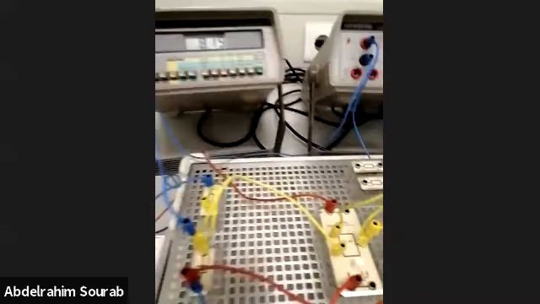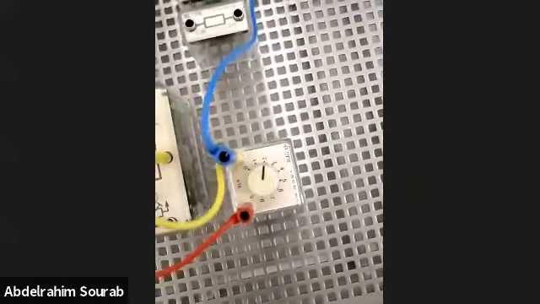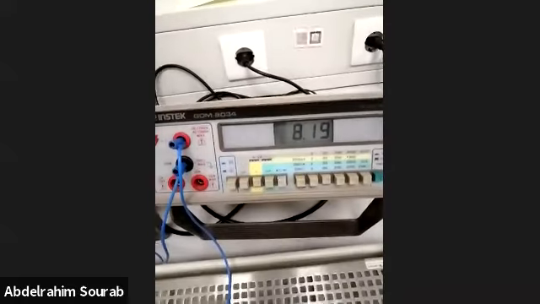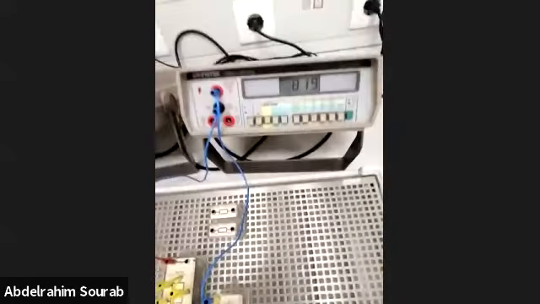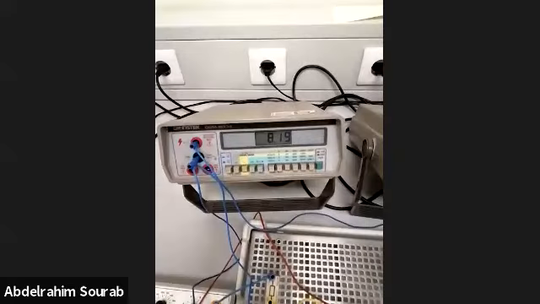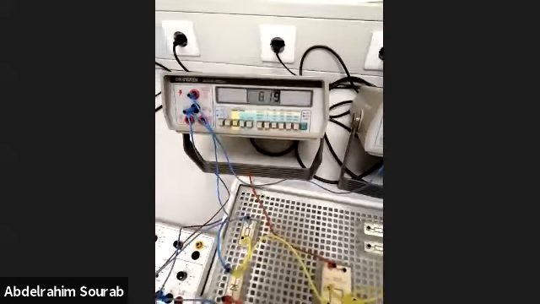Now 2 kilo ohm. Also nothing changed, the input and the output. Now 1 kilo ohm. And still nothing changed.